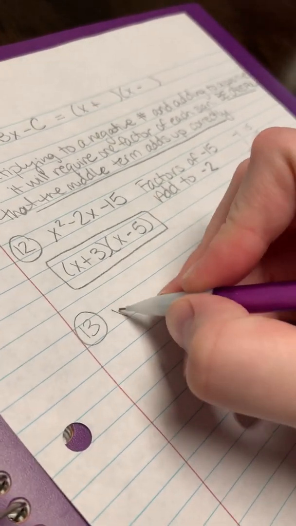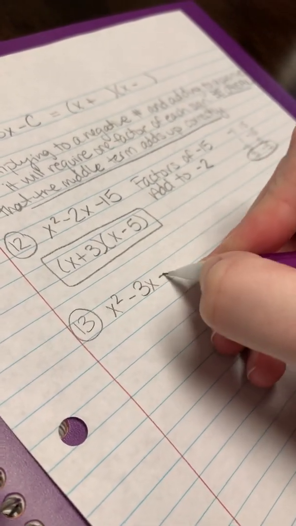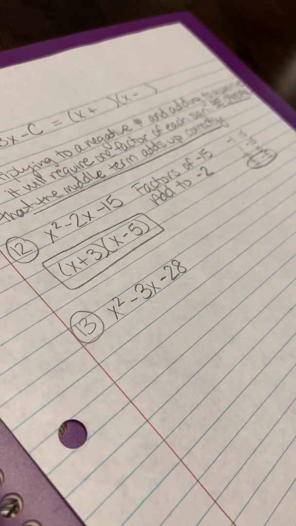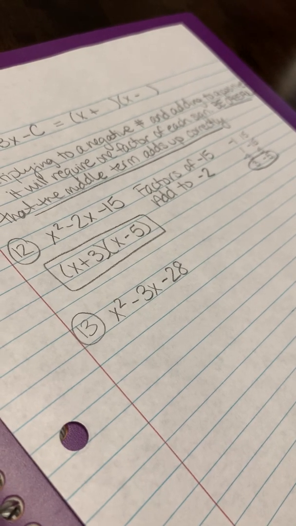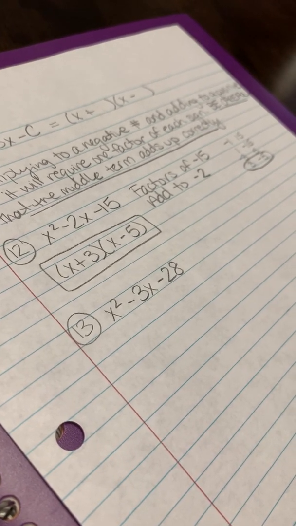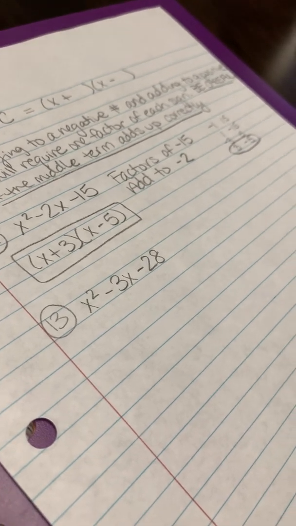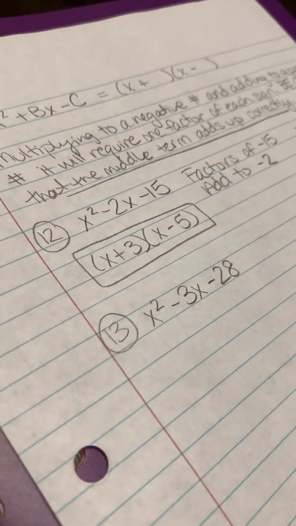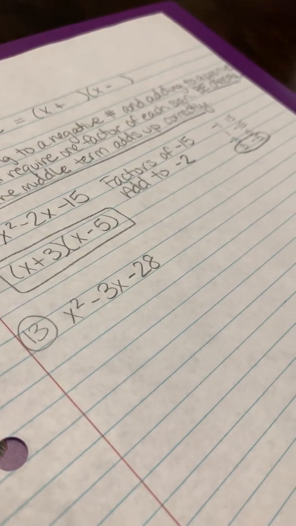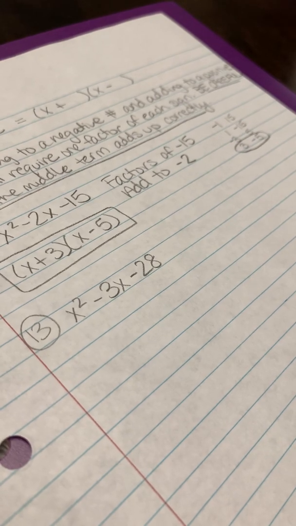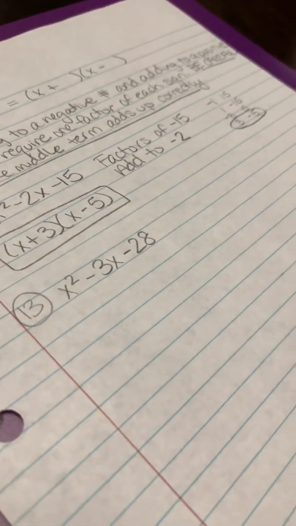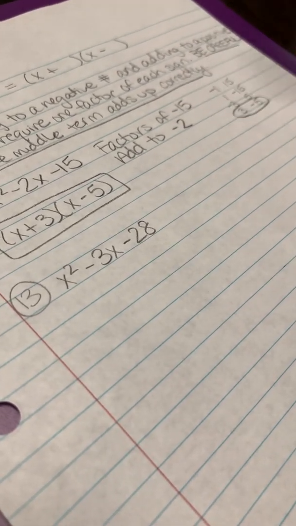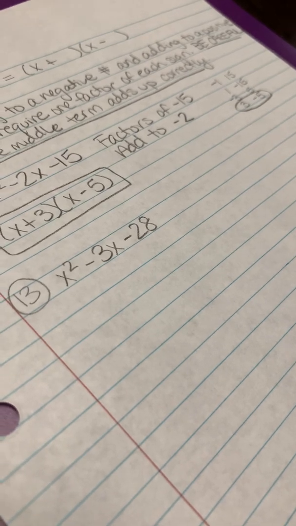Number 13, x squared minus 3x minus 28. Give you a second to think about those factors. So factors of negative 28 that add to negative 3. Now, when you do your homework, it is not required that you write down this information. It isn't. Okay, it's simply required that you have the answer.